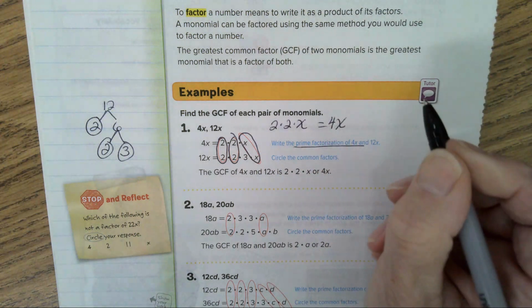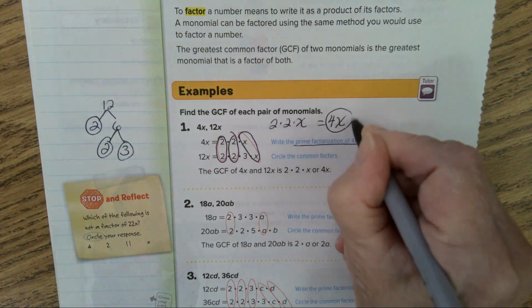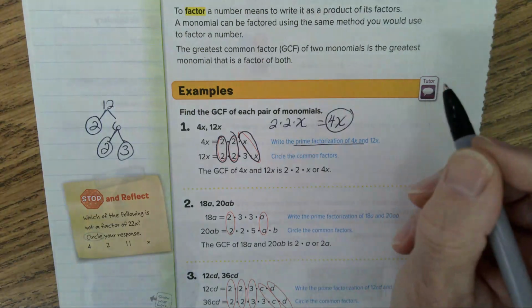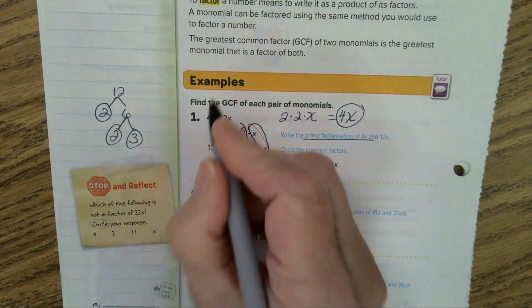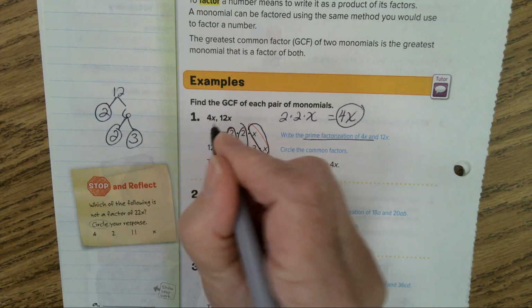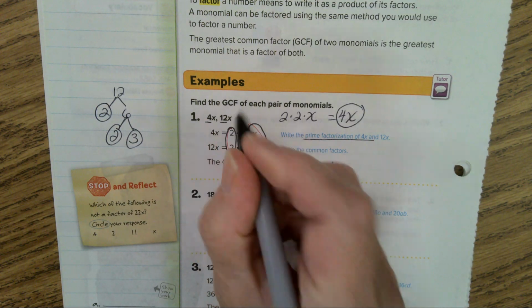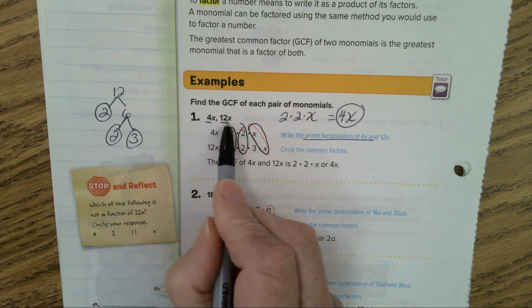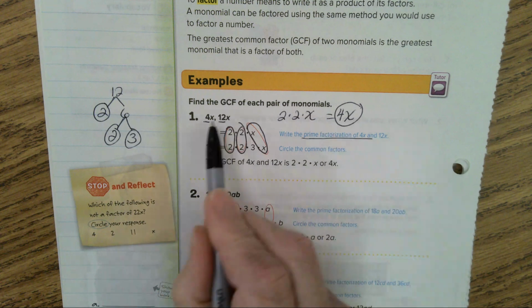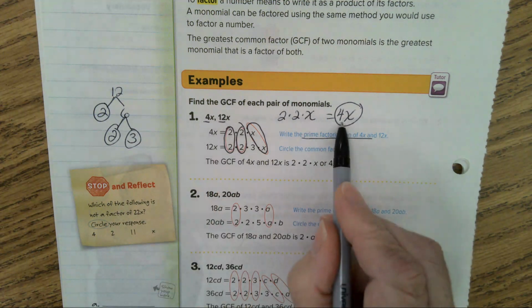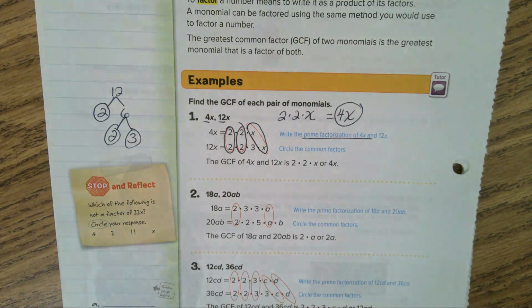All right? Now, you kids are probably smart enough that you could look at this, and this is what I do. I look at my number. What's the greatest common factor of 4 and 12? 4. And they both have an x, so it's 4x. Okay? Now let's look at number 2.